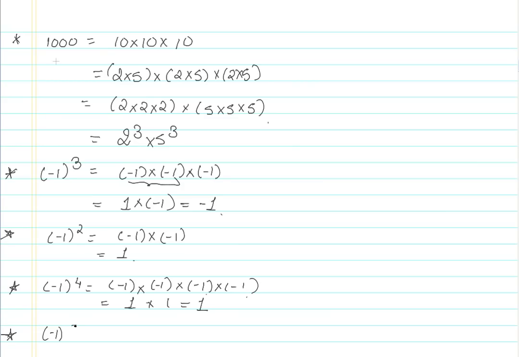Minus 1 raised to 5: I am multiplying minus 1 five times. So the first four give me 1, and this 1 into minus 1 comes to be minus 1.